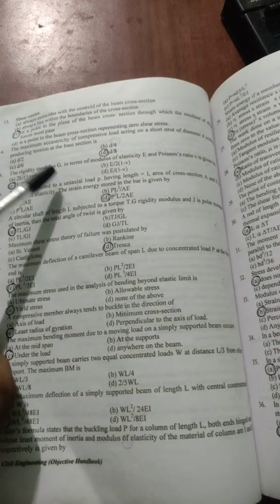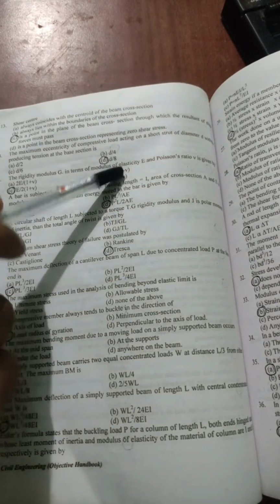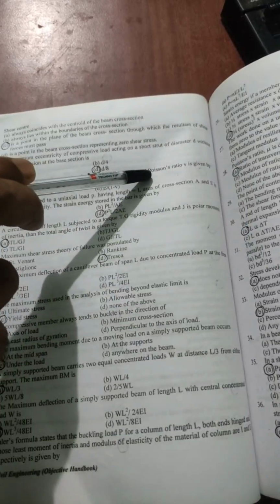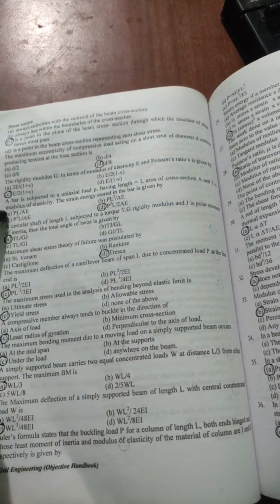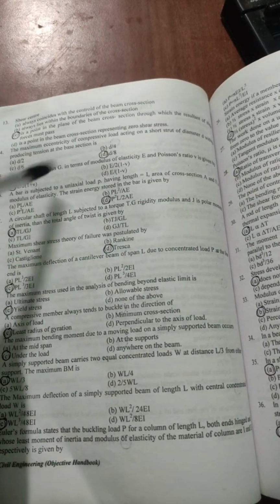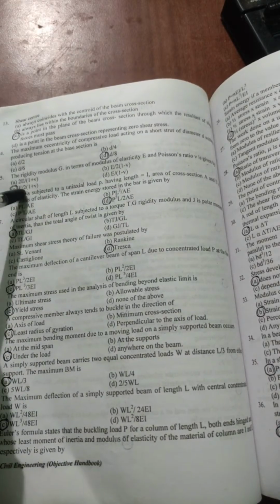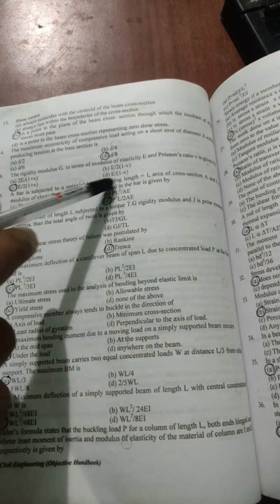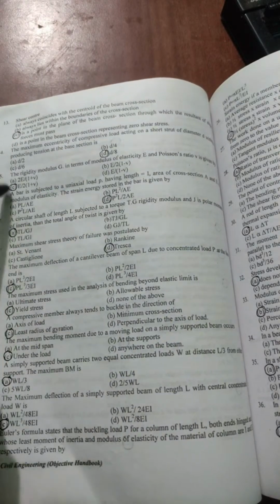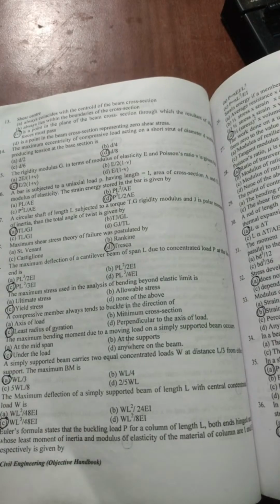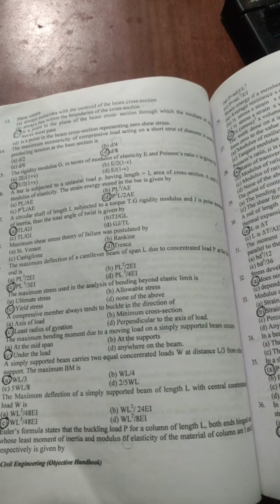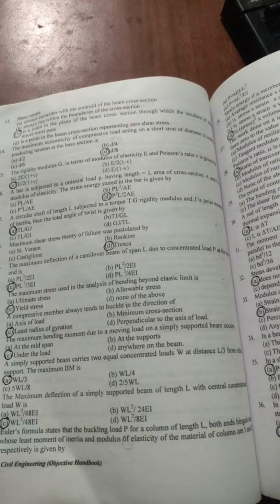The modulus of rigidity G in terms of the modulus of elasticity E and Poisson's ratio μ is given by 2E upon 1 plus μ, 2E upon 2(1 minus μ), E upon 2(1 plus μ), or E upon 1 minus μ. The answer is E upon 2(1 plus μ).